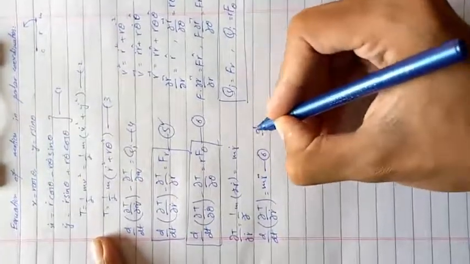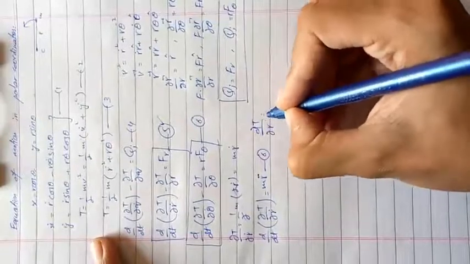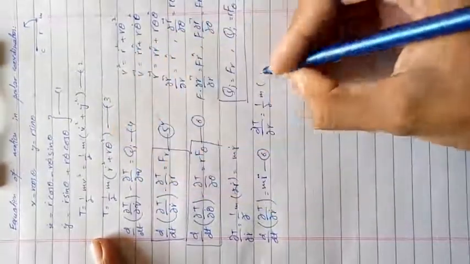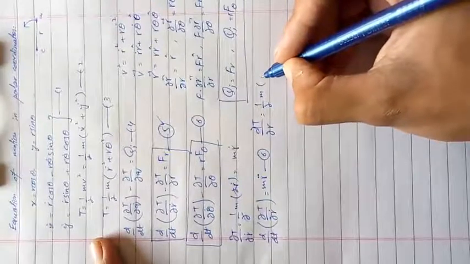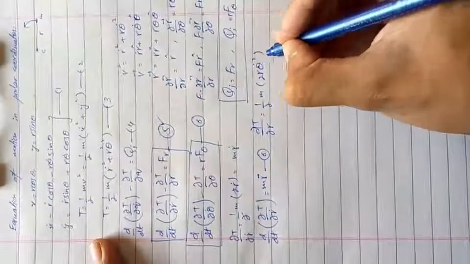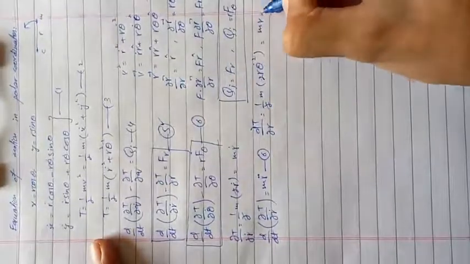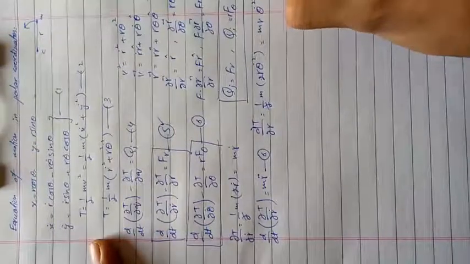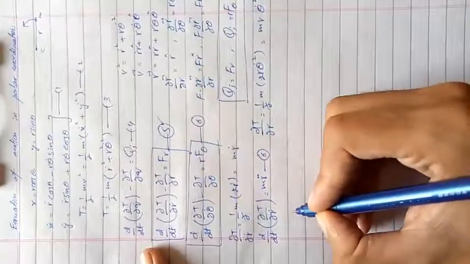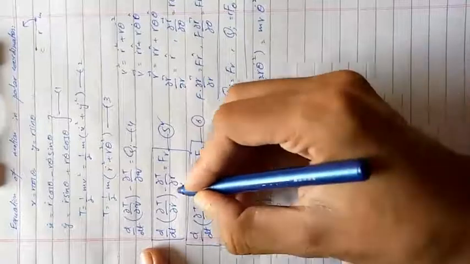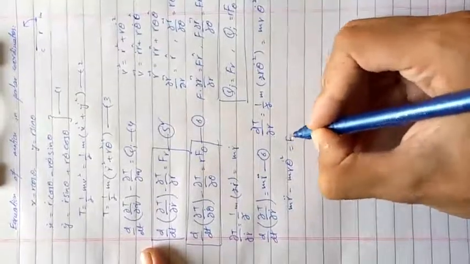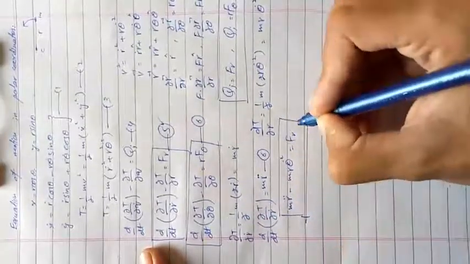Differentiating with respect to r, we have 1/2 m times 2 r theta dot squared, which gives m r theta dot squared. So by putting equations 6 and 7 in equation 5, we have m r double dot minus m r theta dot squared equals Fr, which is the first solution.